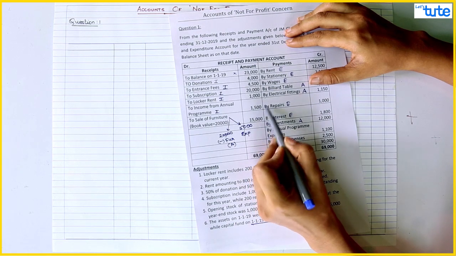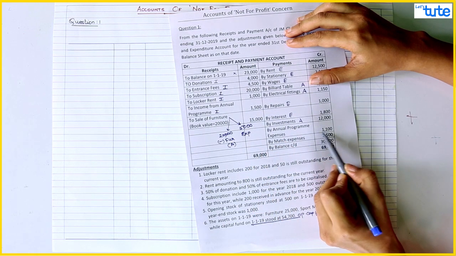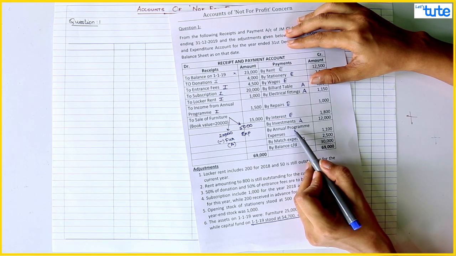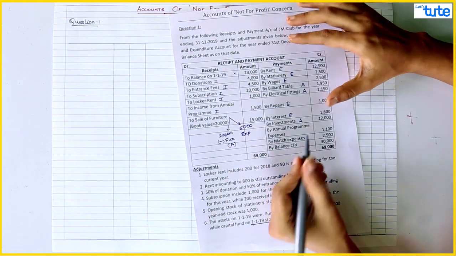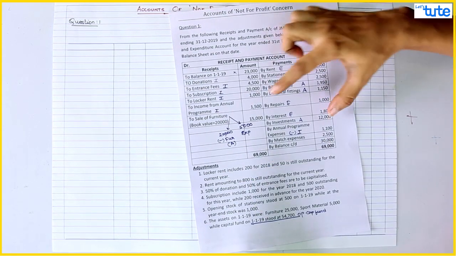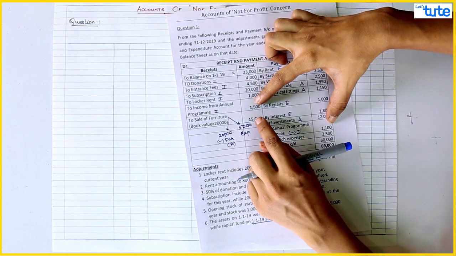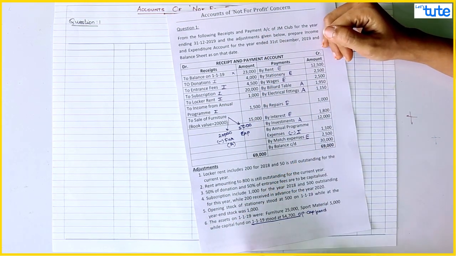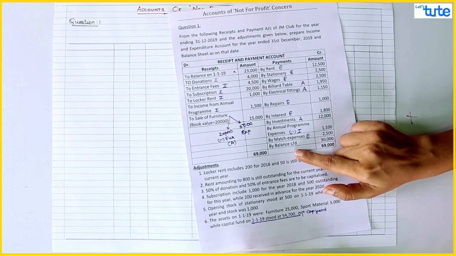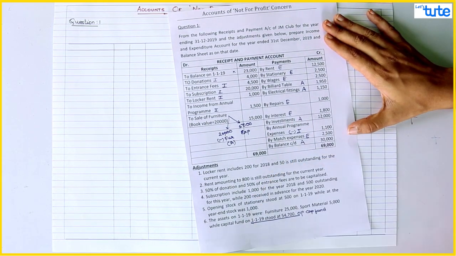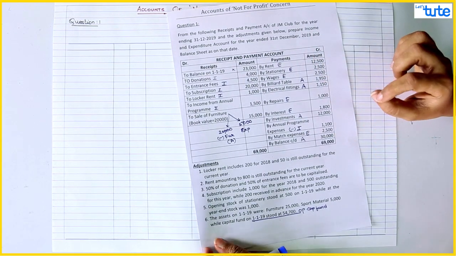We have earned an income of 1,500 and we have expended 1,100 for this annual program expenses. So income is more, so this we will show on the income side as deduction from income. So net annual program income would be 400. Next, match expenses expenditure and by balance carried down. So this is our closing balance of cash bank. So closing cash bank goes to closing balance sheet asset, which we are going to prepare.